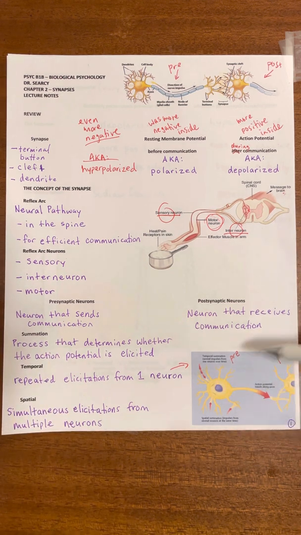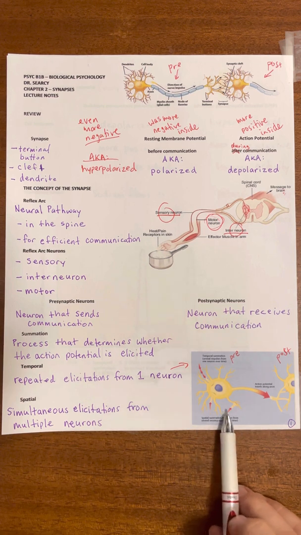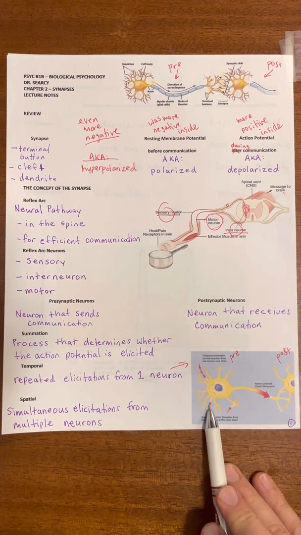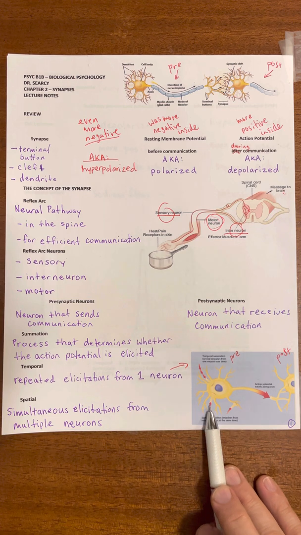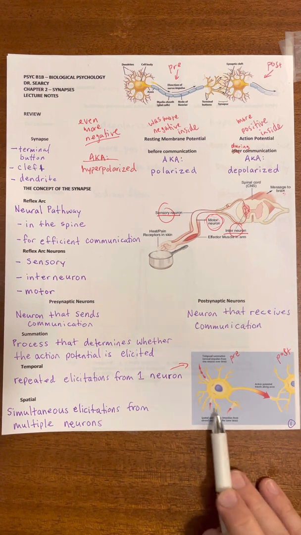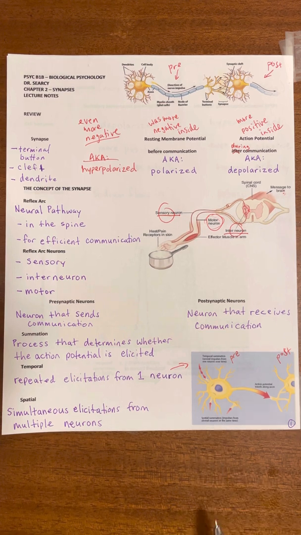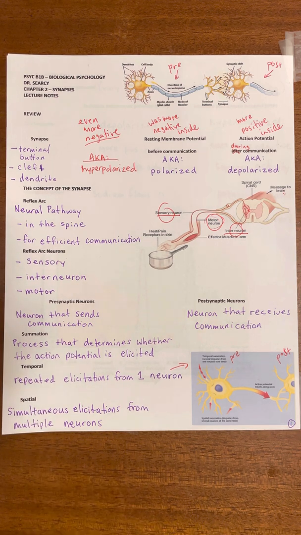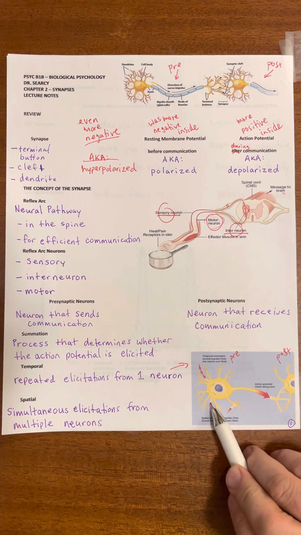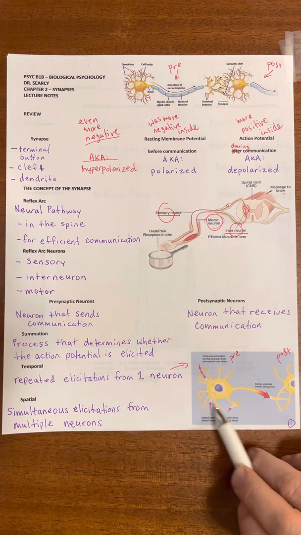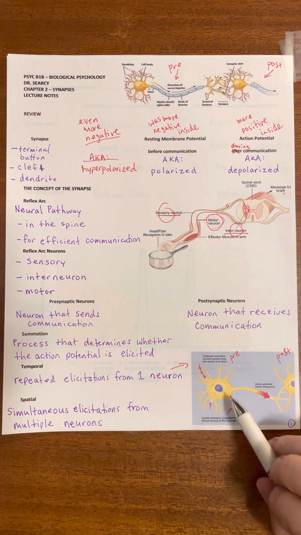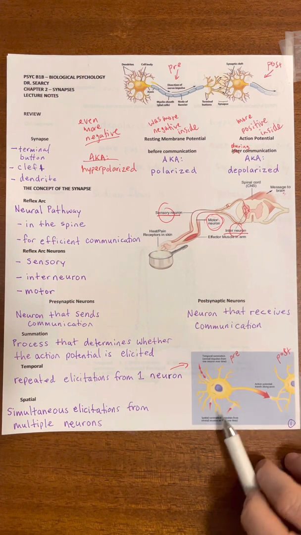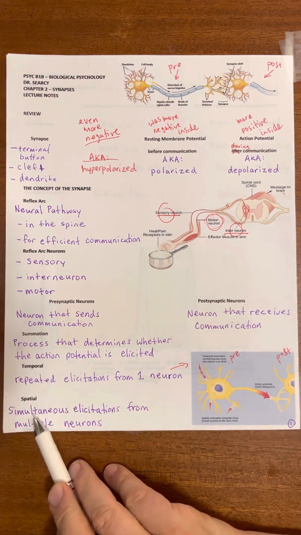On the other hand, at the bottom of the illustration, you've got a dendrite here and a dendrite there, right? So it's two different dendritic receptors being stimulated from multiple neurons. That is an example of spatial summation. The thing that you want to see with spatial summation is that here two different dendrites are being activated, but they're being activated simultaneously. They're being activated at the same time.